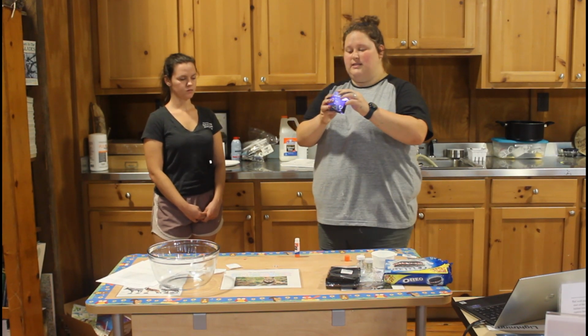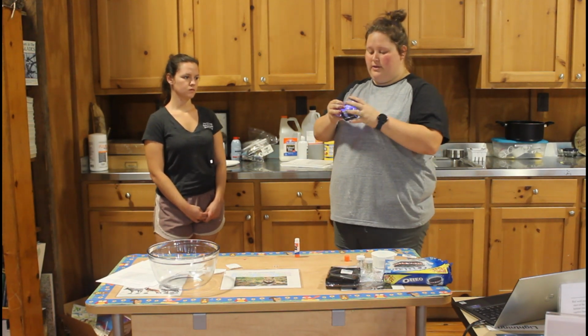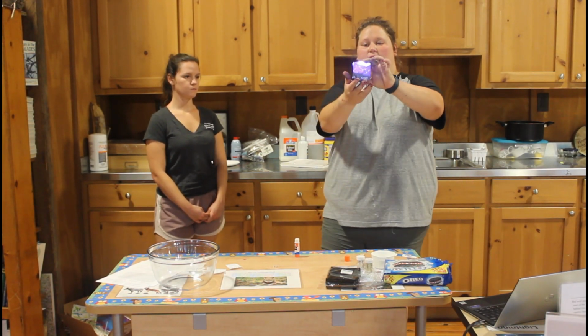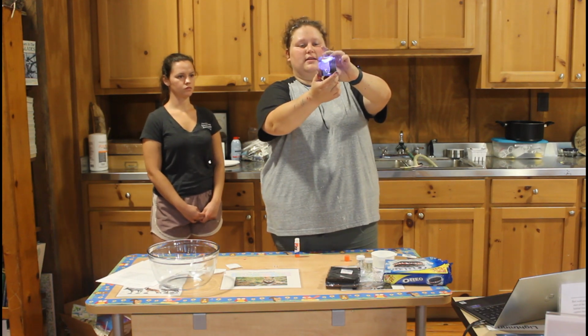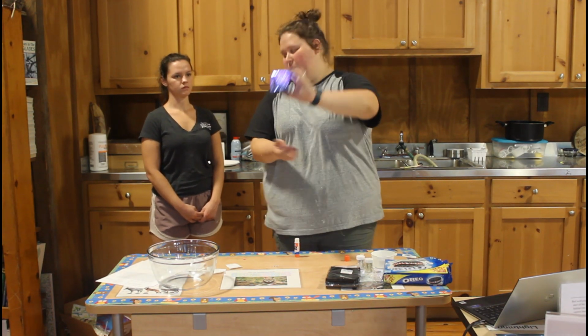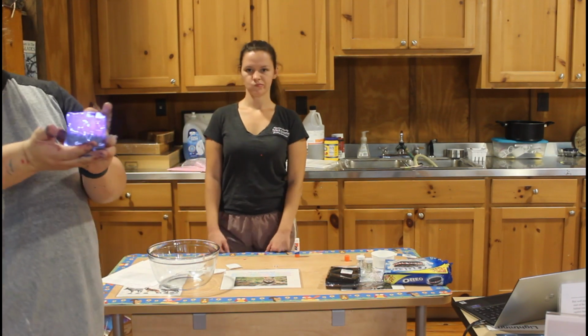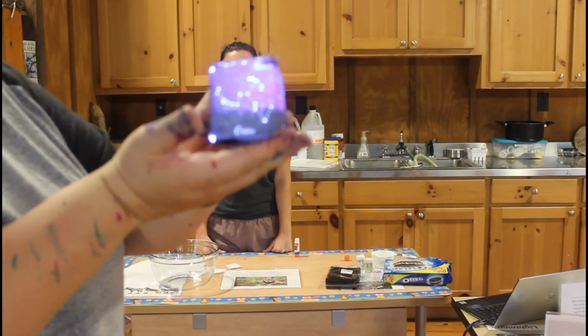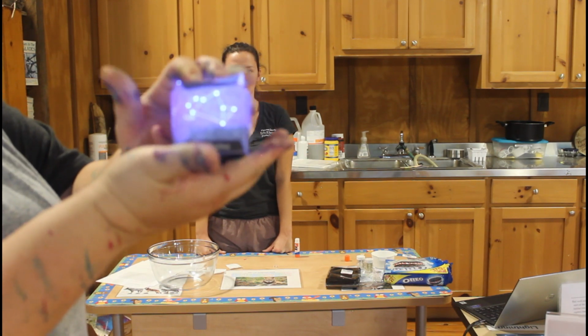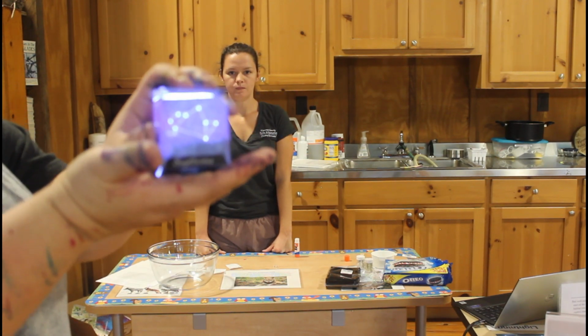All right, and then we can see, the piece isn't glued all the way just yet, but you can see that our light illuminates our luminary here. And you're able to see that it lights up all of our constellations, so we can see them just how they would appear in the night sky.